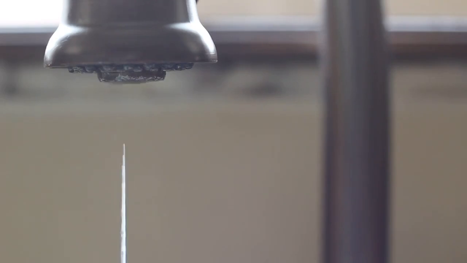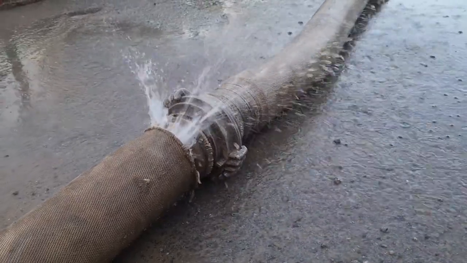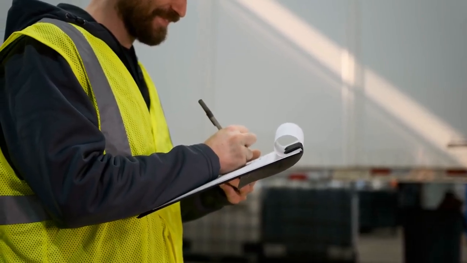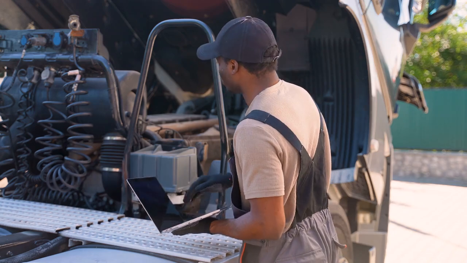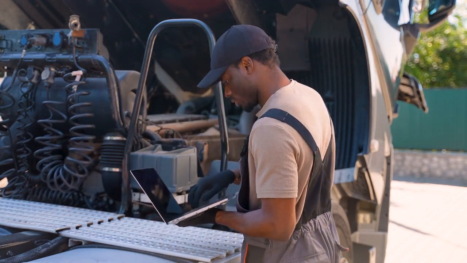What's the most common cause of brake fluid leaks? Worn out brake hoses or loose connections. You can inspect your brake hoses and connections to find the source of the leak. Once you find it, you can replace the damaged hose or tighten the loose connection.